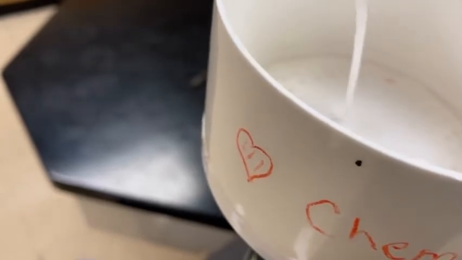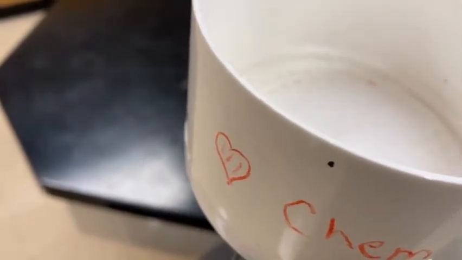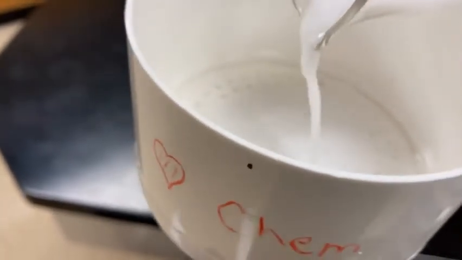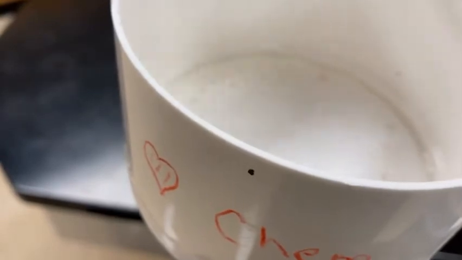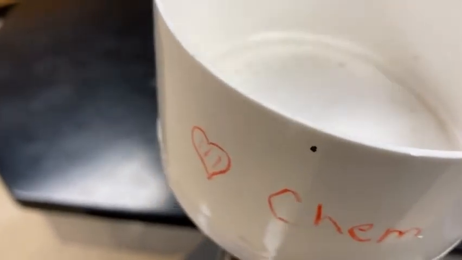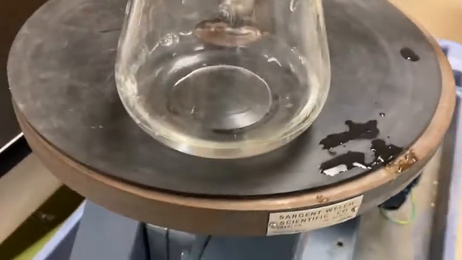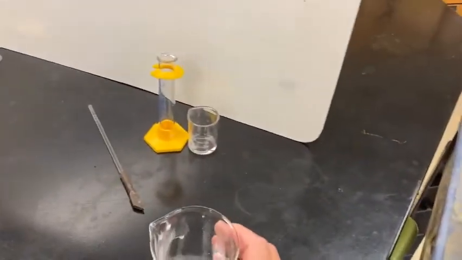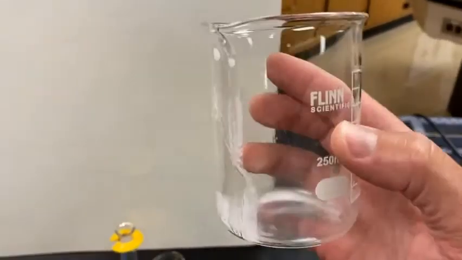Hopefully the solution that's getting sucked through to the bottom of this funnel is nice and clear. If it's cloudy, that means I lost some precipitate. Okay, so let's take a look. Oh, nice and clear. Now, the problem here, though, is that I still got precipitate in my beaker.